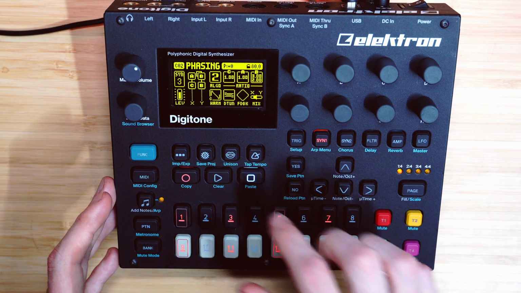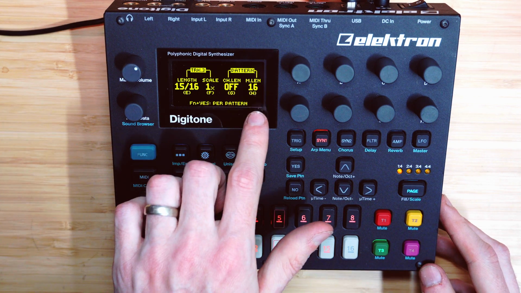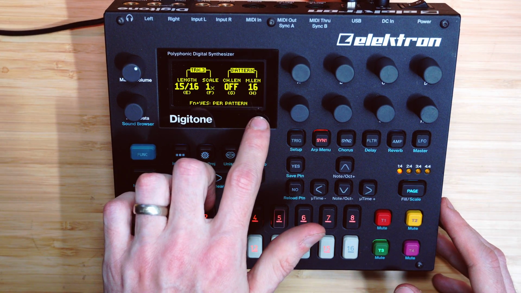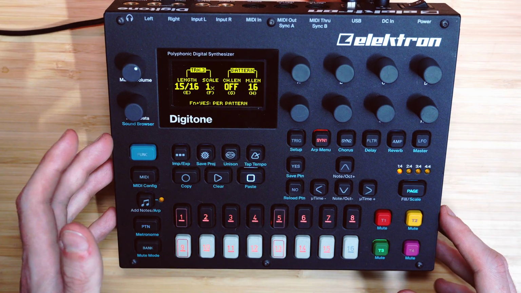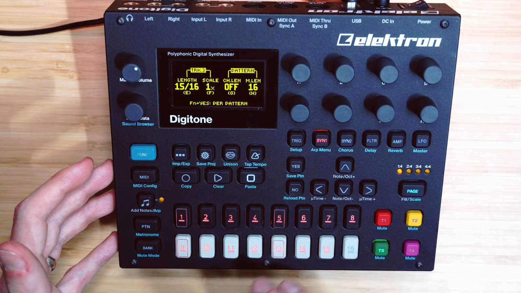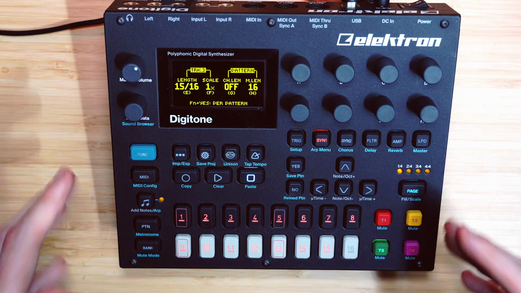What's going on there? Well, if we go back into the page, we'll see that the master length of this pattern is 16 steps. And when it's set to 16, it'll enforce every track to play back a full 16 steps, which can also create some interesting sequences.